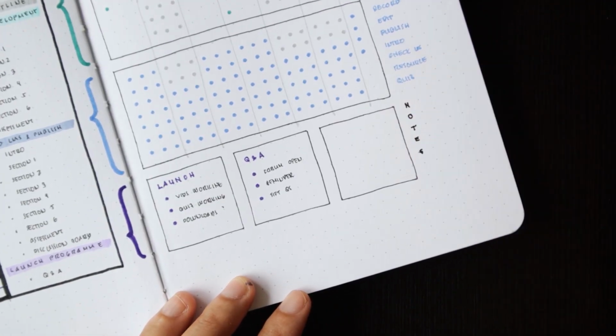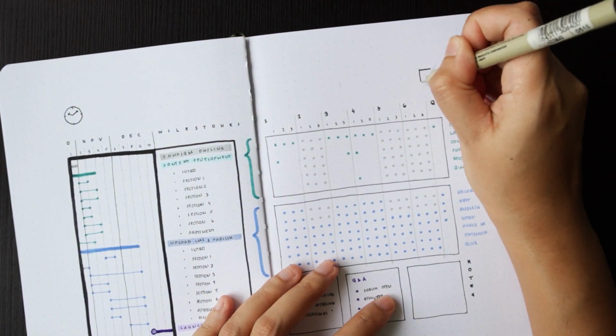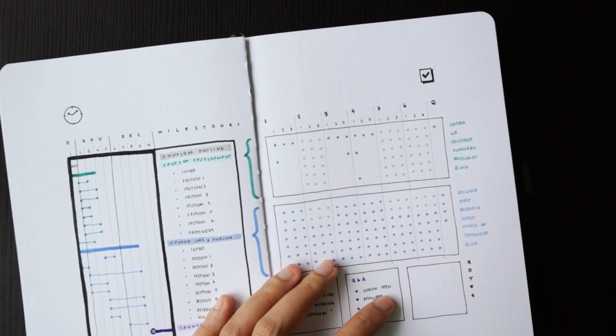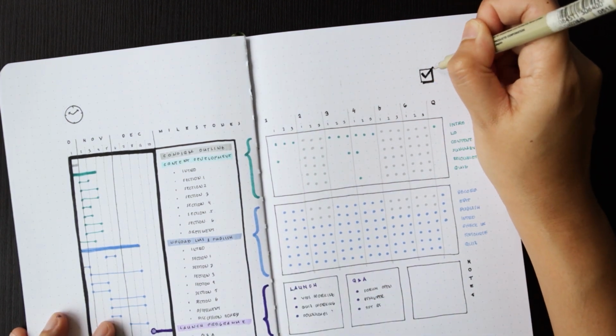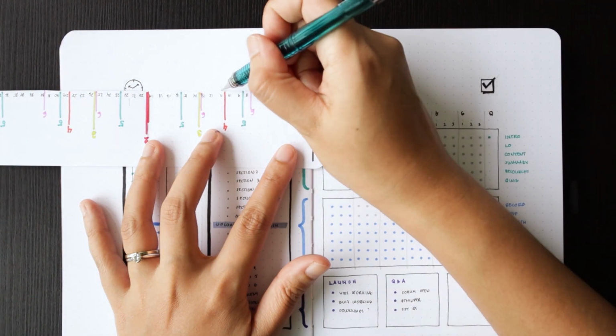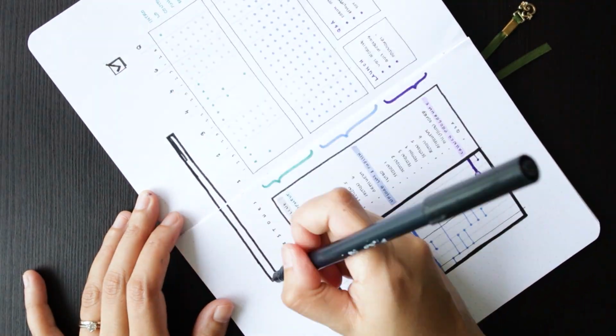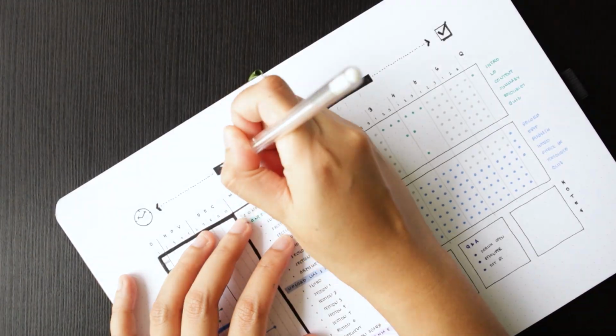And then finally, at the top of this spread, I'm just adding a simple header for the project title with a clock drawing on the left as a symbol for schedule and a checkbox on the right as a symbol for checklists. And by the way, if you're curious about this ruler, it's actually a little time-saving trick that I came up with. So if you want to learn more about that, I have also linked it down below.